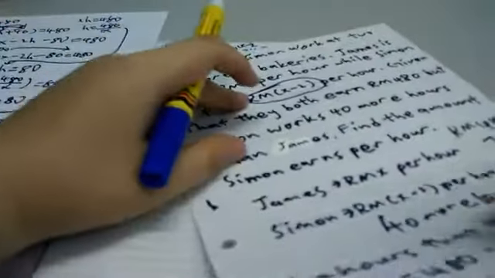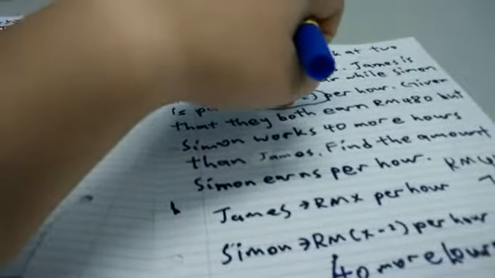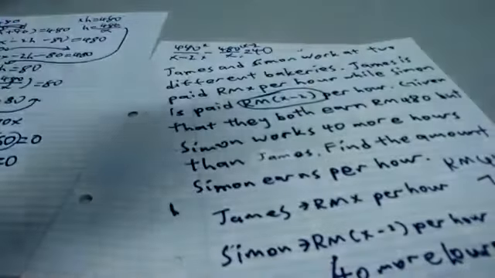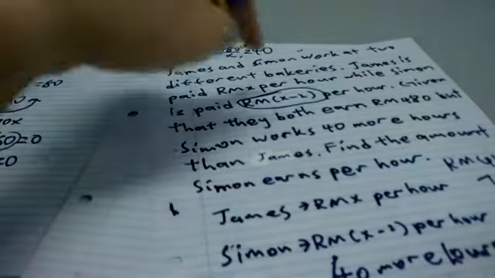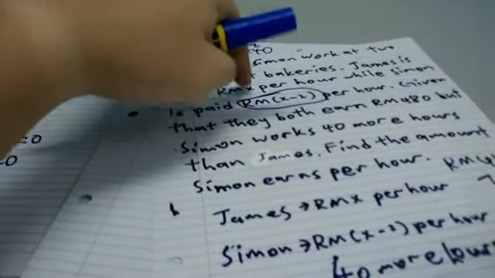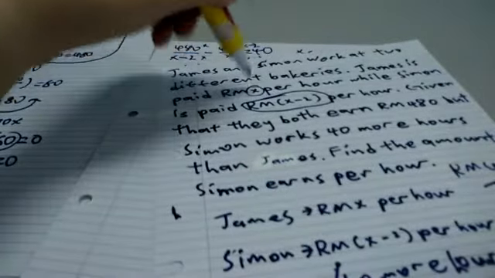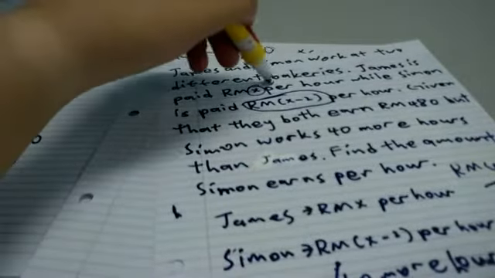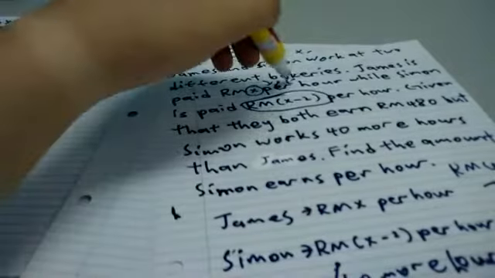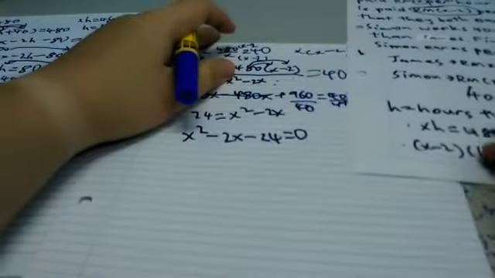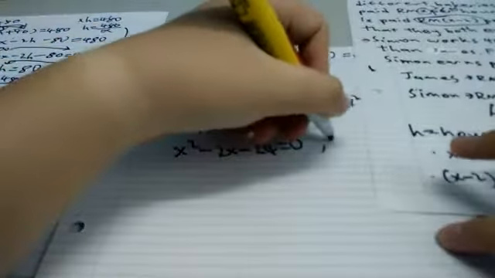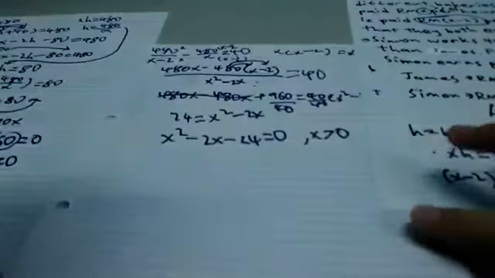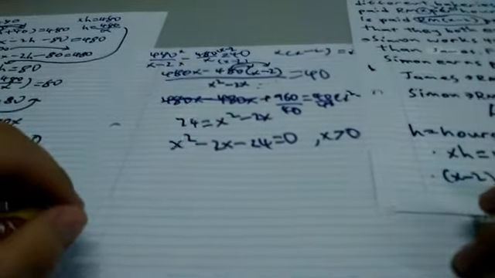Now we know that we want to find the value of x, but we need to be careful. We have x right here, so when we talk about quantity, x must be bigger than 0, so be cautious. So I can state the condition that x is bigger than 0.